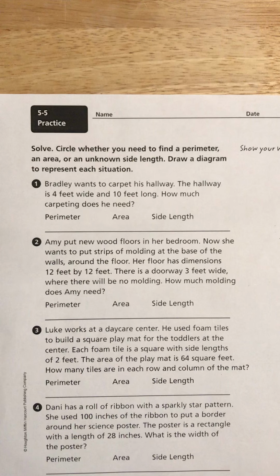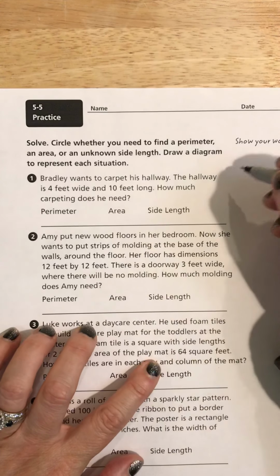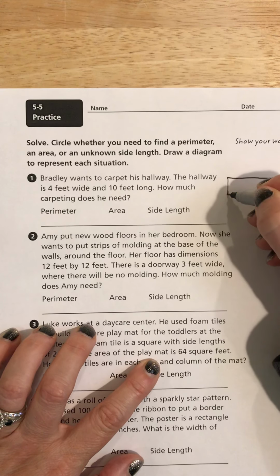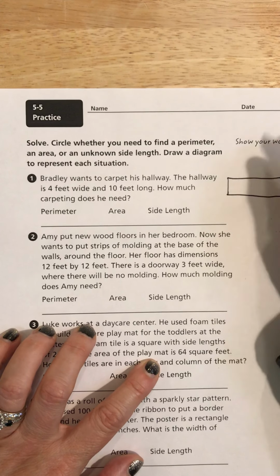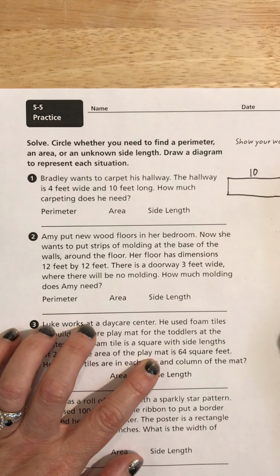So let's take a look at number 1 and let's read it. So Bradley wants to carpet his hallway. The hallway is 4 feet wide and 10 feet long. How much carpeting does he need? Well, if he's covering space on the floor, that sounds like an area problem. So I'm going to make a quick rectangle. And I'm going to make it 10 feet by 4 feet.